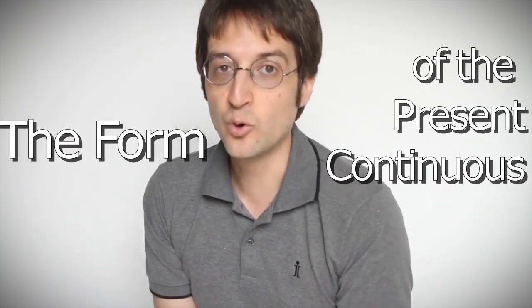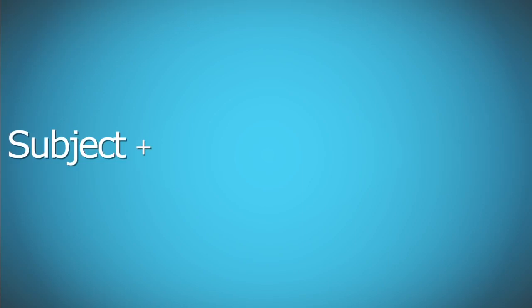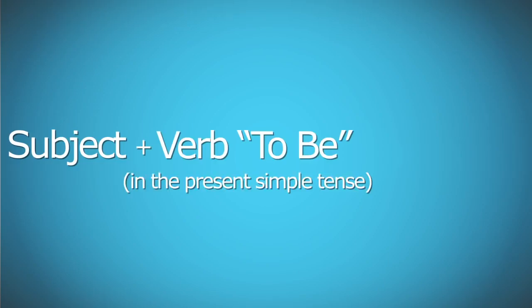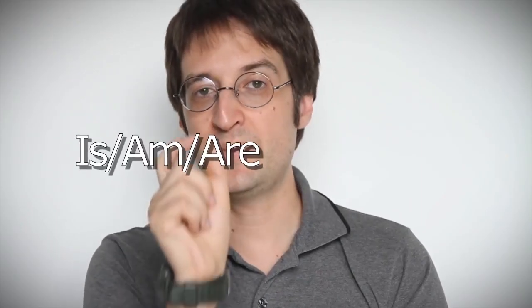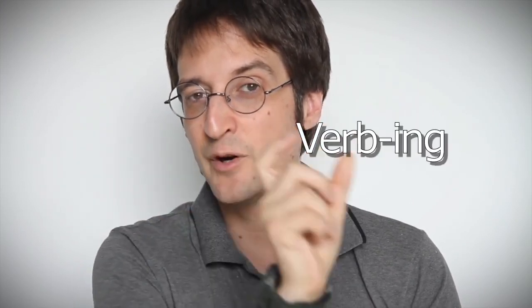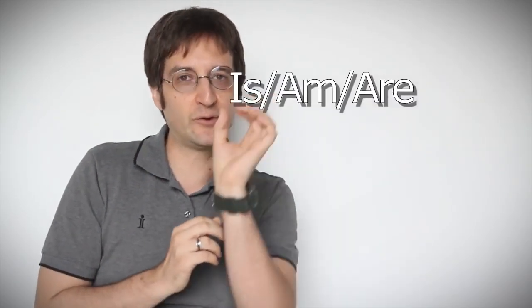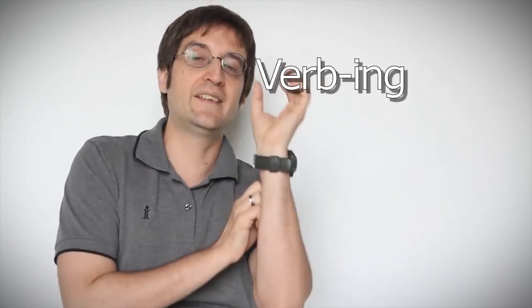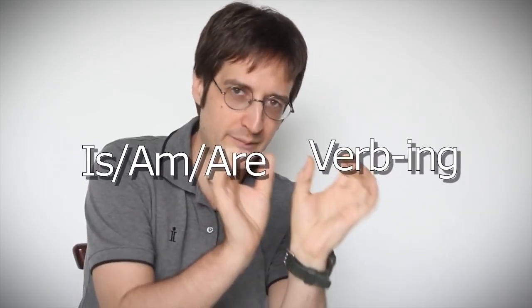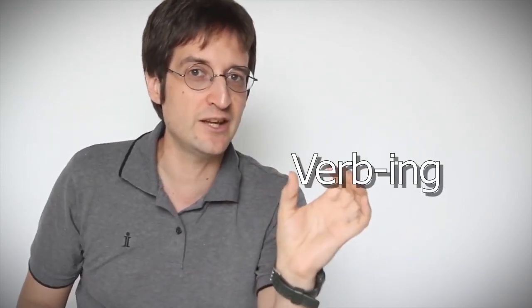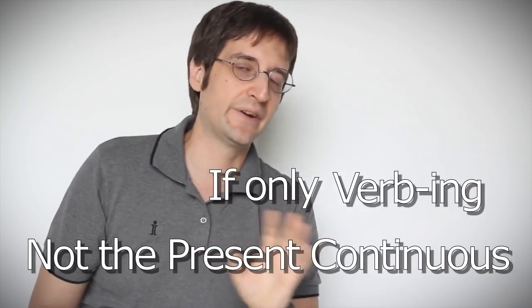Now let's take a look at the form of the present continuous. We form the present continuous using a subject, the verb to be in the present tense, is, am, are, and a verb with an ing. The verb to be is the helper verb, and the verb with the ing is the main verb. To make the present continuous, you need to have both. You need the verb to be, is, am, are, and the verb ing. You need both of them to make the present continuous. If you only have a verb ing but no verb to be, it's not the present continuous.